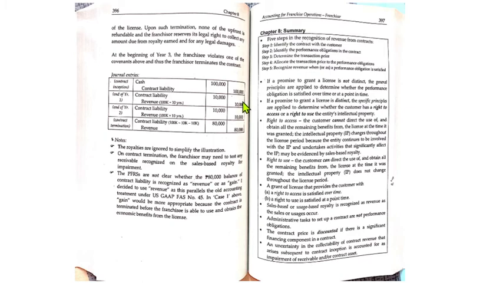At the end of year 1, kung nag-generate ng revenue, debit contract liability, credit revenue, 10,000. End of year 2, debit contract liability, credit revenue, 10,000. At contract termination, how do we recognize it? Debit contract liability, magkano yung balance niya, 80,000, and then credit revenue, 80,000.